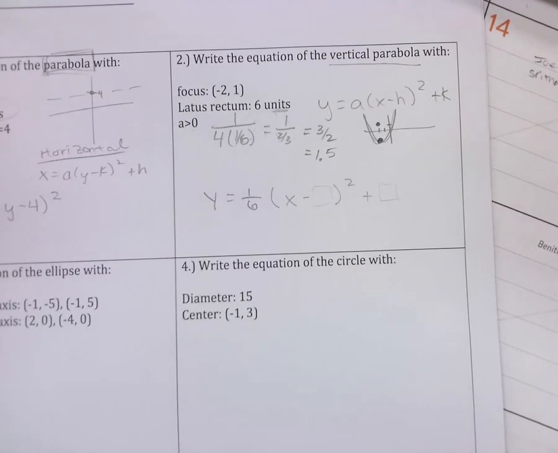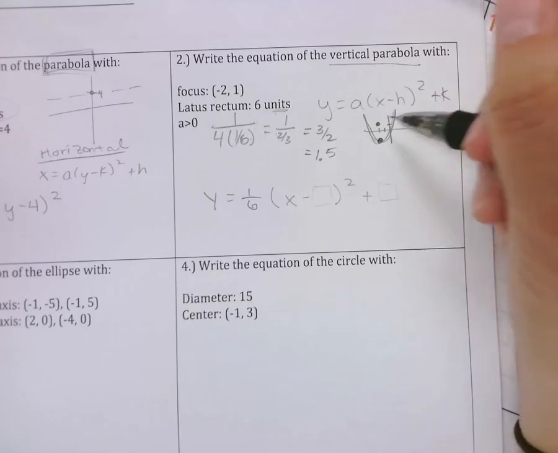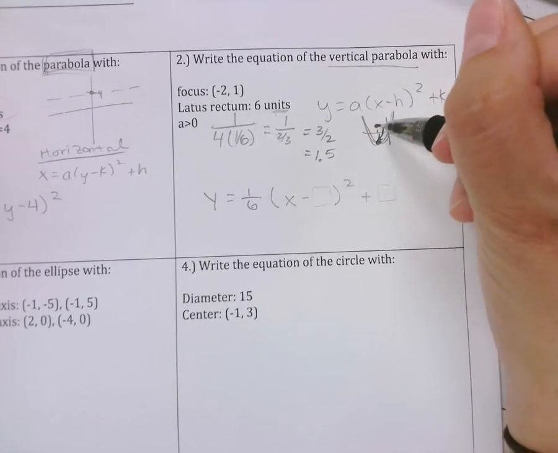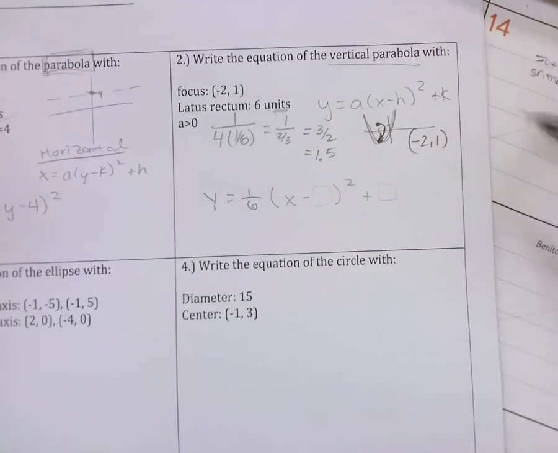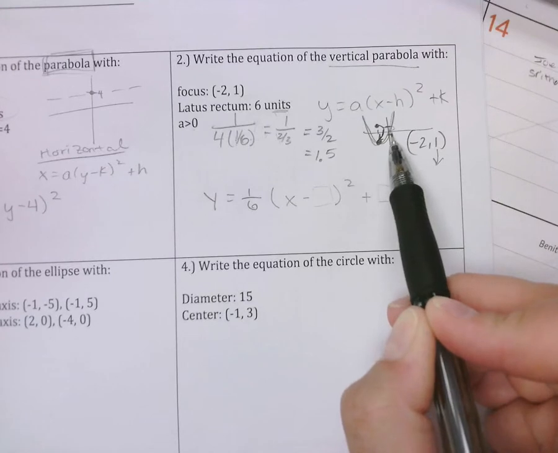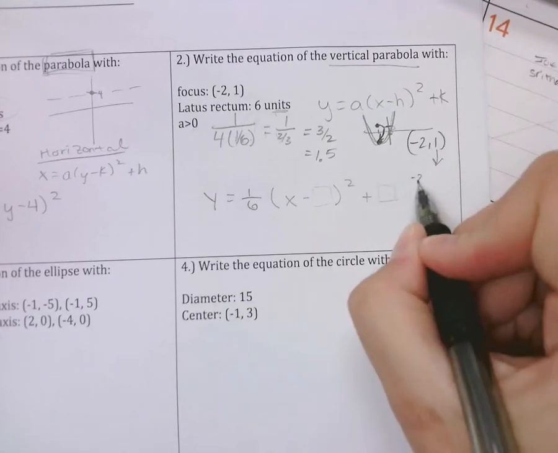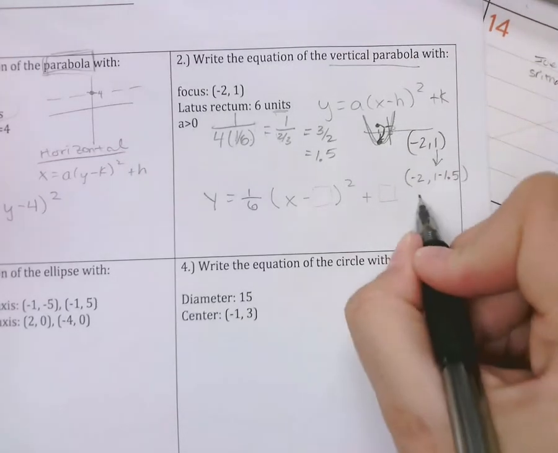All right, so that means the vertex is where? Kind of -2, 1.5. So it's going to be 1.5 below the focus. If the focus is at -2, 1, how can I go below this point? We're going to go down 1.5. Or you could just subtract 1.5 from the y value.